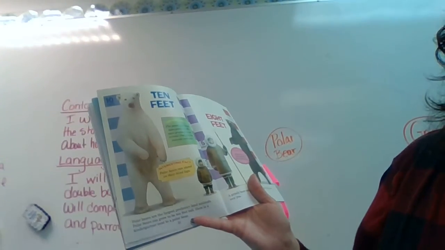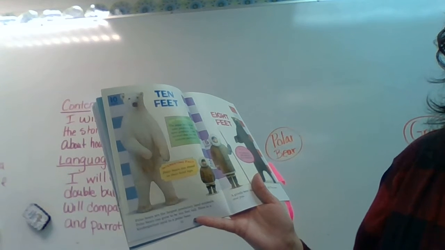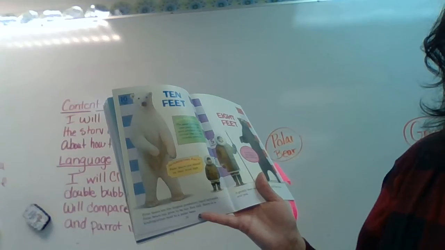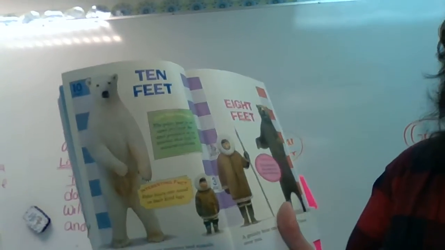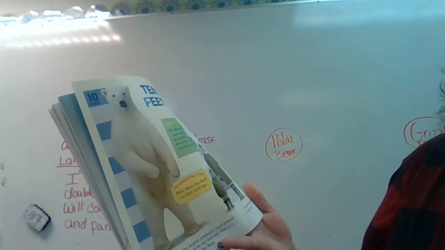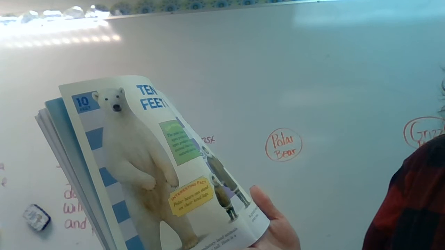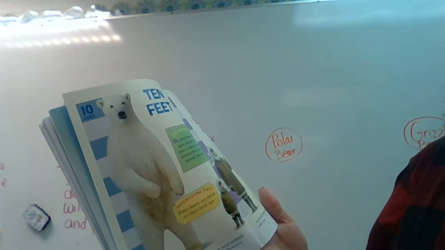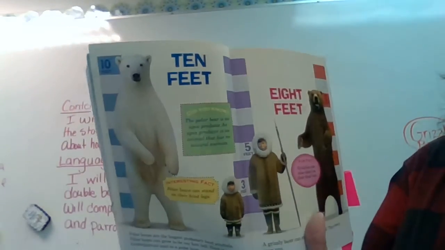It says, polar bears are the largest predatory land animals. Polar bears can grow to be 10 feet tall. Here's a kindergartner next to a polar bear. Here's a kindergartner. There's the polar bear. Polar bears can stand on their hind legs. Polar bear is an apex predator. An apex predator is an animal that has no natural enemies.